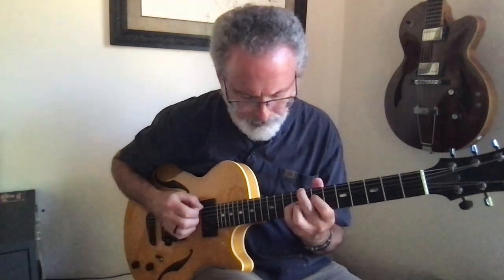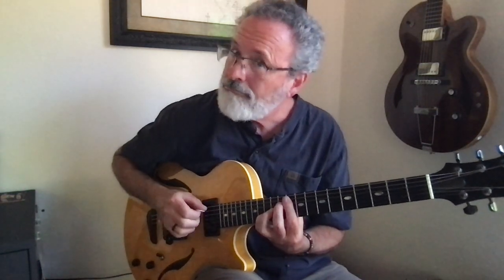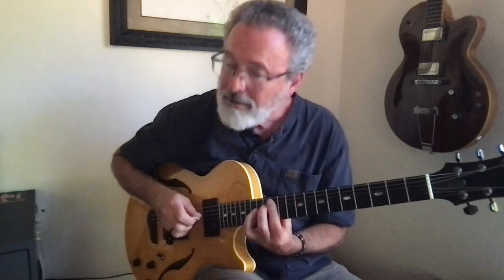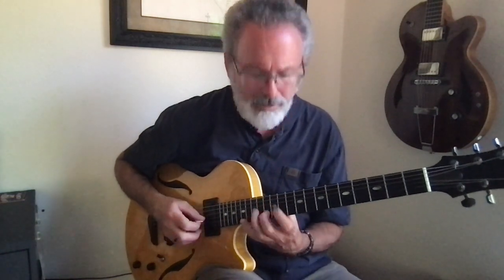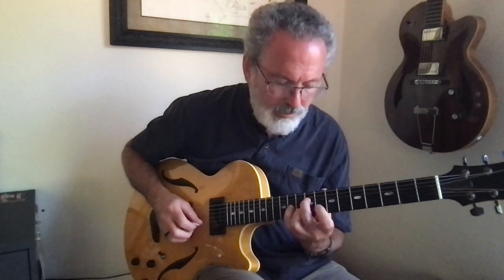Minor sixth, F major 7, A7, A minor 7 flat 5, D7 alter, G augmented with a few inversions, C minor, A flat 7, so natural tensions.